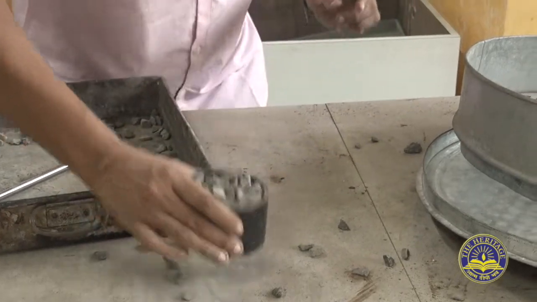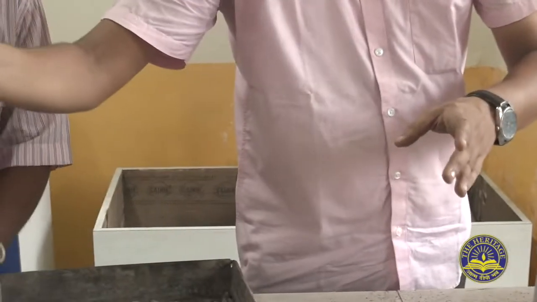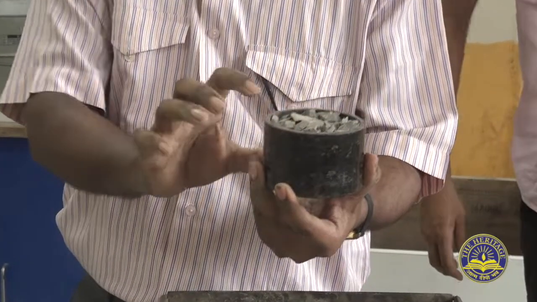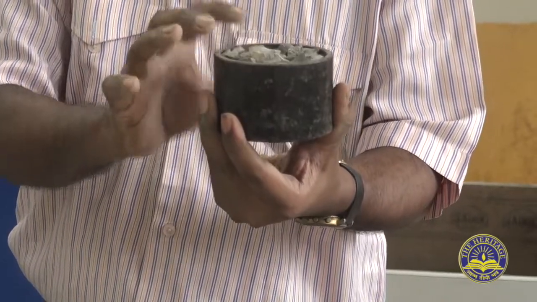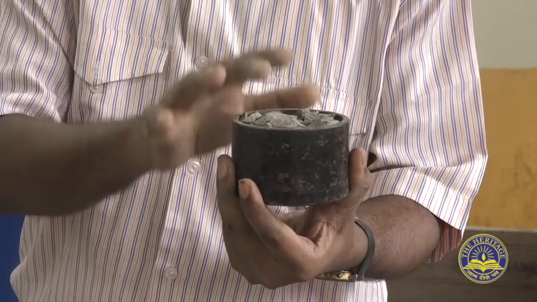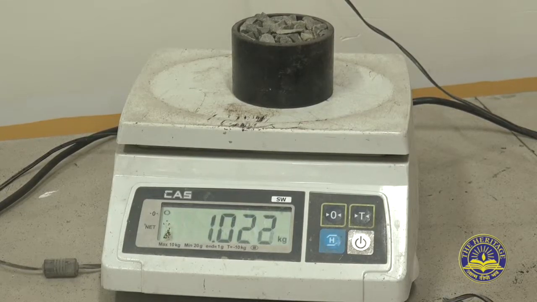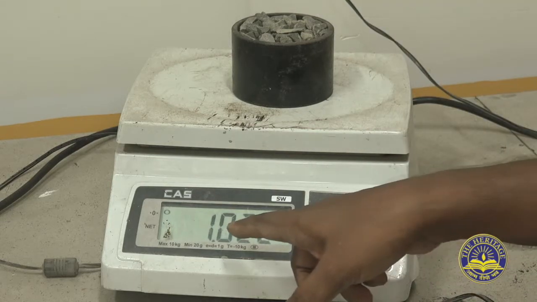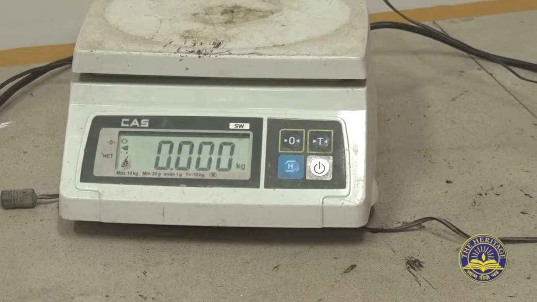Now we take this mold and take its weight. One correction: the diameter of the mold is 7.5 centimeters and the depth is 5 centimeters. After putting the sample inside the mold, we take the weight of the sample. The weight of the empty mold is 681 gram, and with the sample the weight is 1022 gram, that is 1.022 kg.